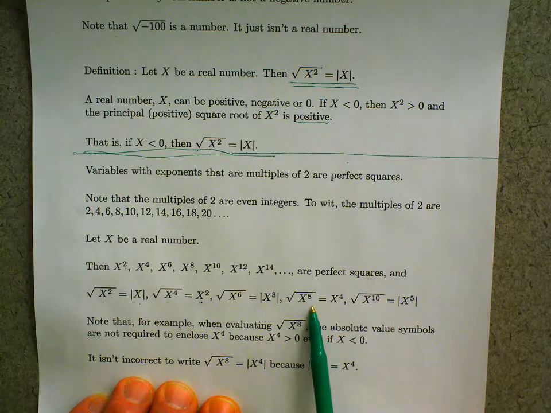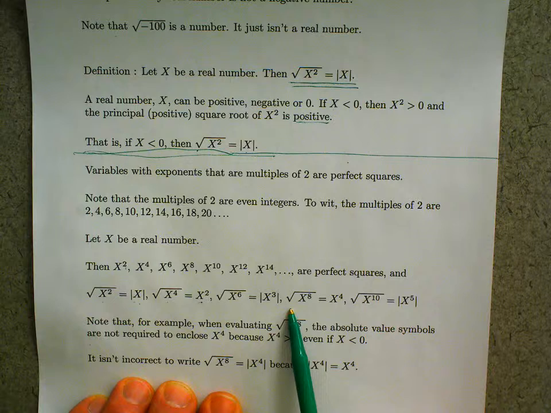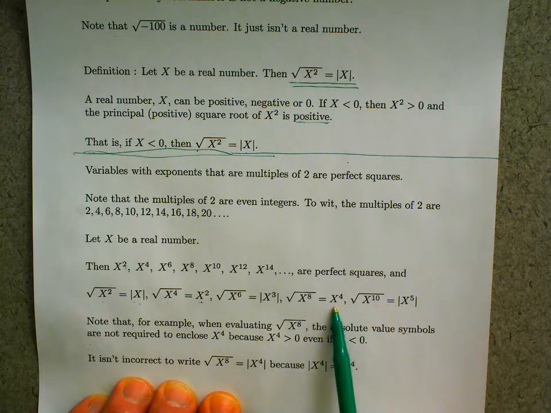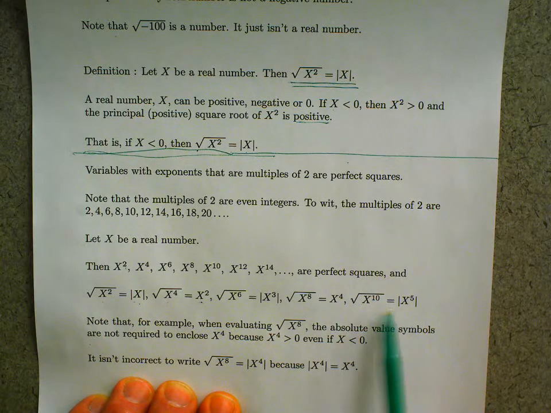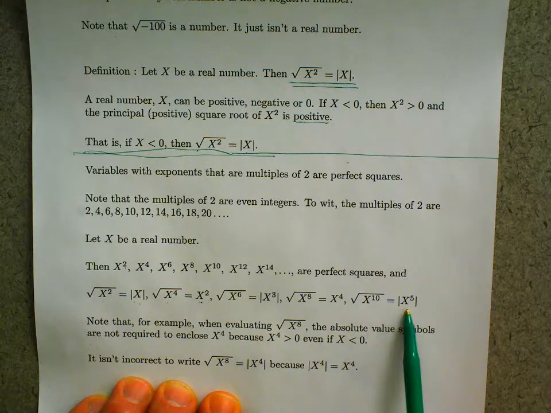Okay, the next one, the principal square root of x to the eighth is just x to the fourth. The absolute value symbols are not required again. And then the next example, the square root of x to the 10th is equal to the absolute value of x to the 5th.